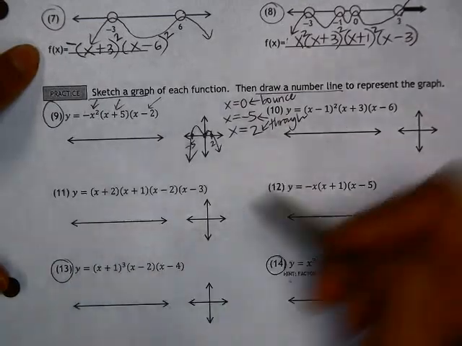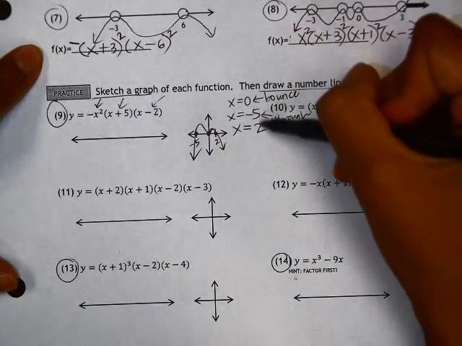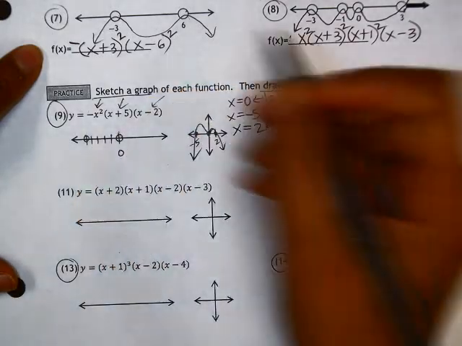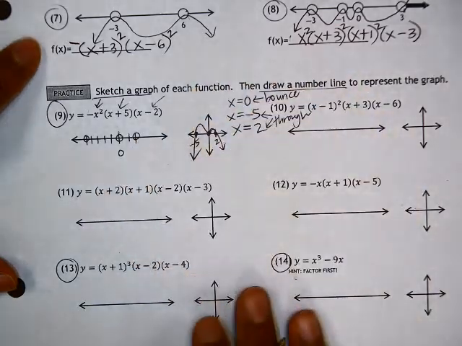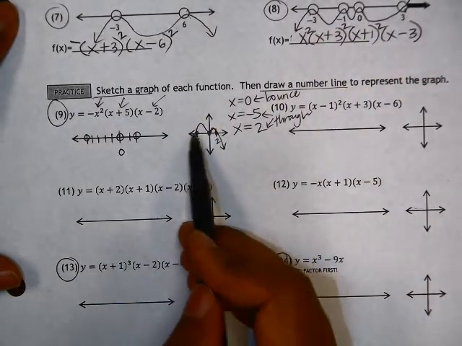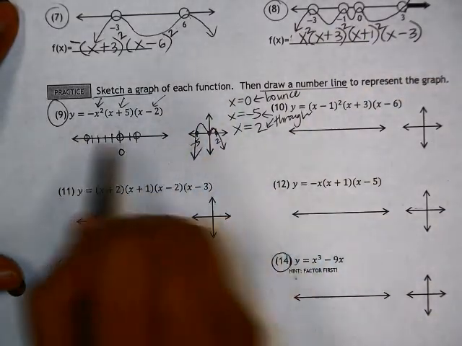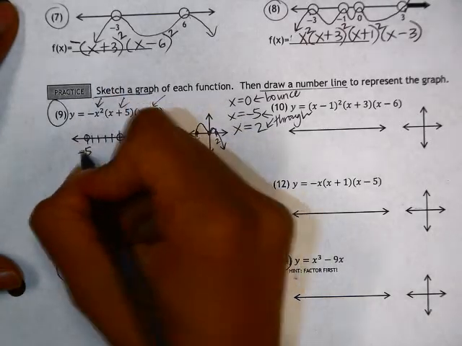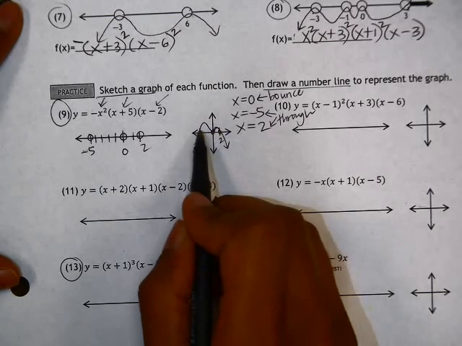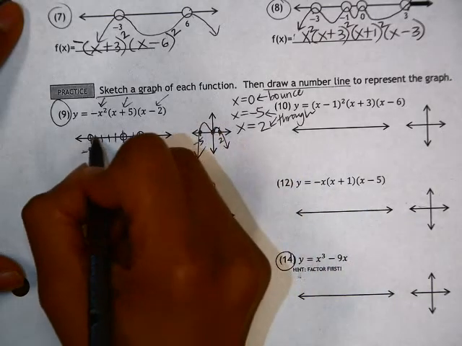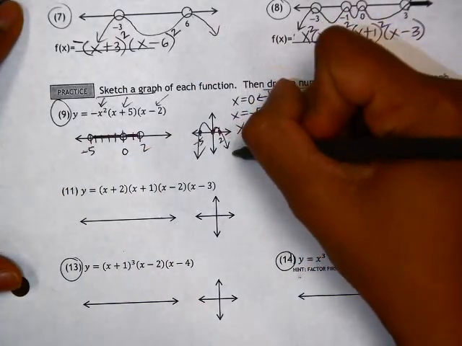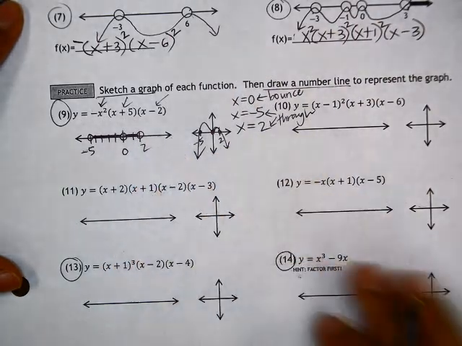When we draw the number line, we need to put circles at each of these values. So I'm going to say this is 0, negative 5, and positive 2. And we're going to shade the number line according to where the graph is positive versus negative. So if we're less than negative 5, our graph is negative, so unshaded. Between negative 5 and 0, and also between 0 and 2, the graph is positive in all of these regions here. So I'm going to shade here and here. The graph is negative again when we're greater than 2, so this stays unshaded.